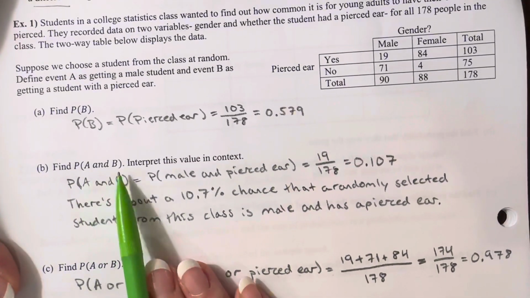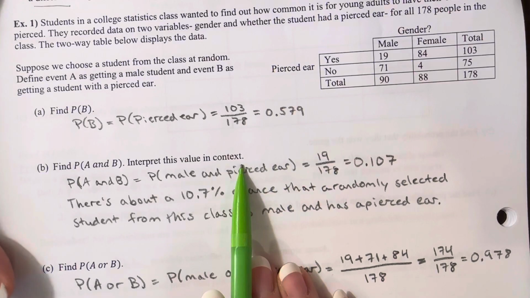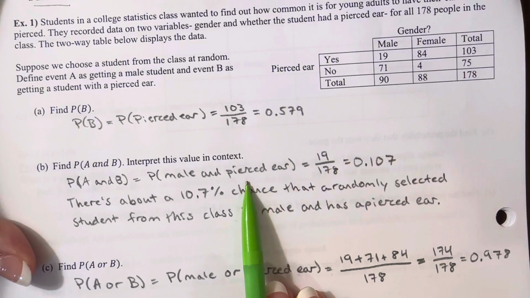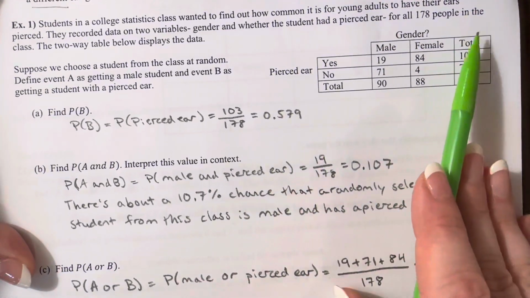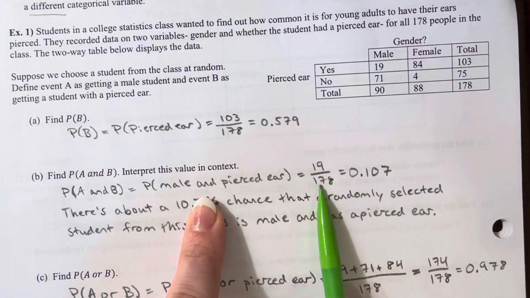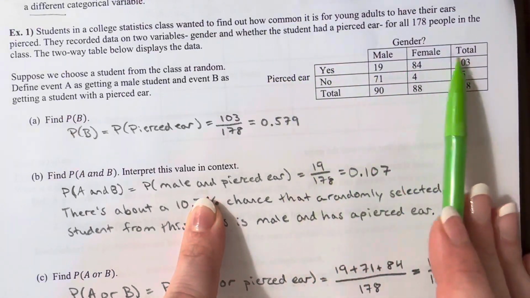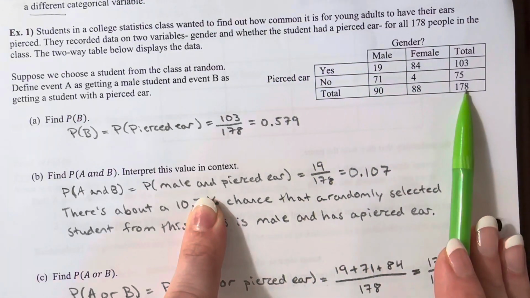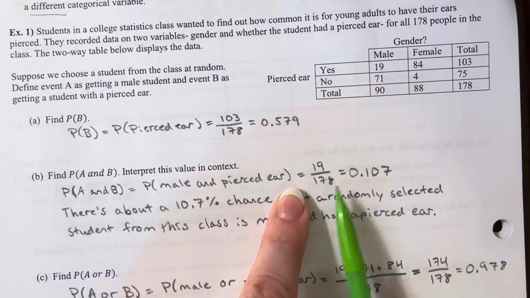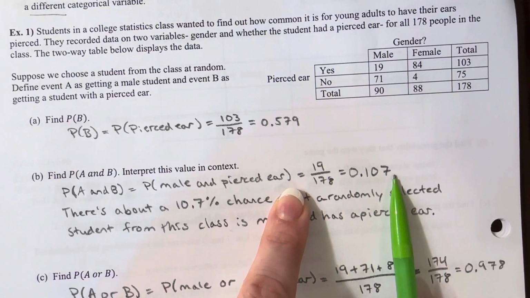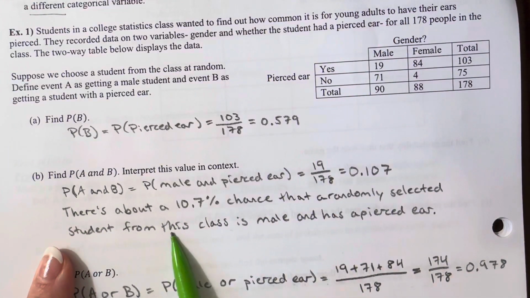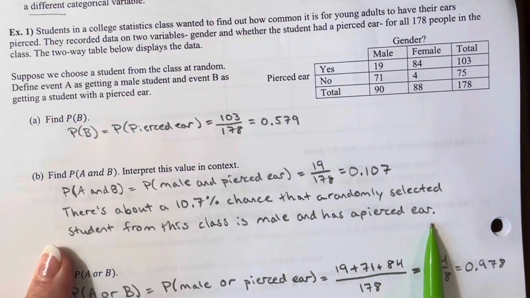Now find the probability of A and B. Interpret this value in context. So probability of A and B is the probability of selecting a male and someone who has a pierced ear, so they need to be both. Now, that's still out of the total number of students, so I'm still at 178, but now I'm looking at they need to have a pierced ear and they need to be male. 19 of those 178 individuals meet both qualifications. So 19 out of 178, so about 0.107. All right, so there's about a 10.7% chance that a randomly selected student from this class is male and has a pierced ear.